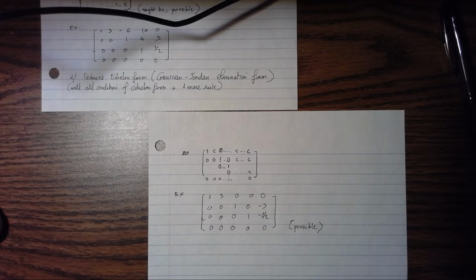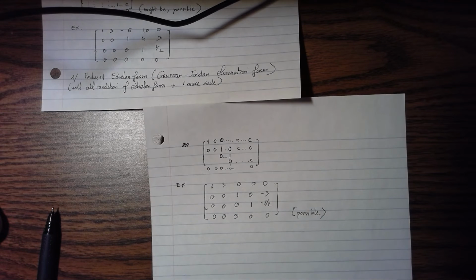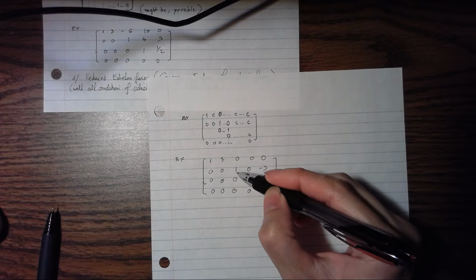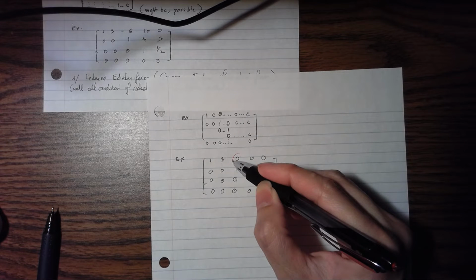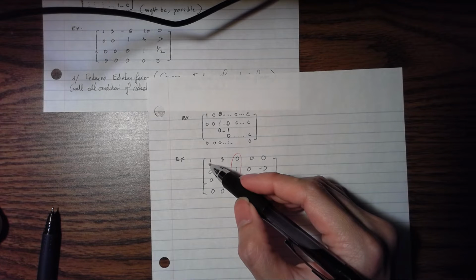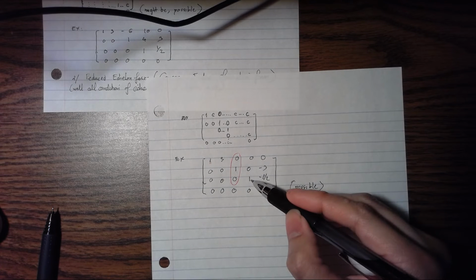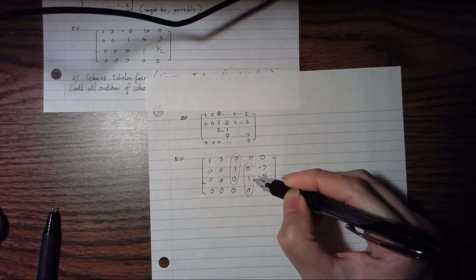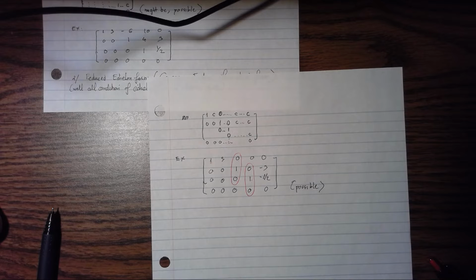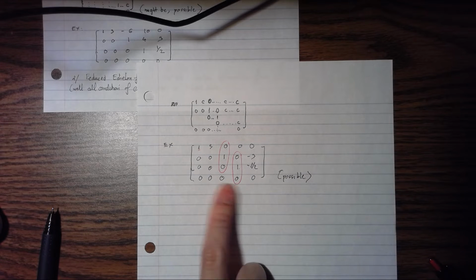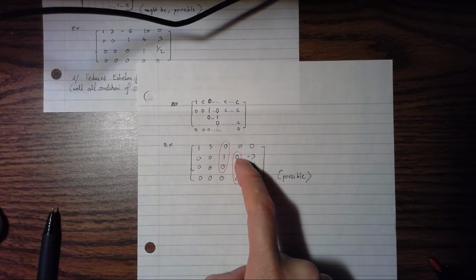However, you look at this: you always have 0 above and below each 1, except for the 1 of the first row. You see that 1 right here, you always have 0 on the top and the bottom. If you don't have the bottom row here, then of course you must have 0 on the top.